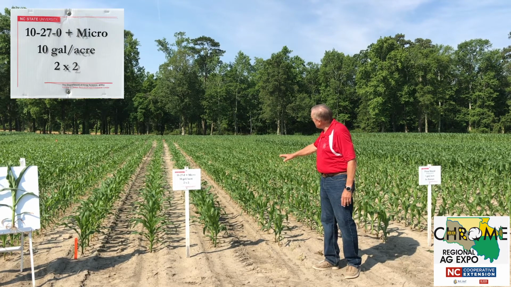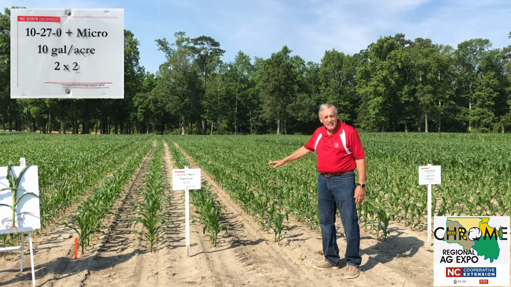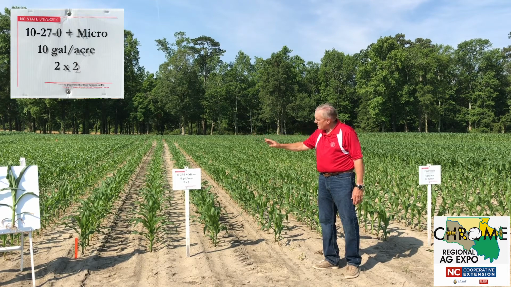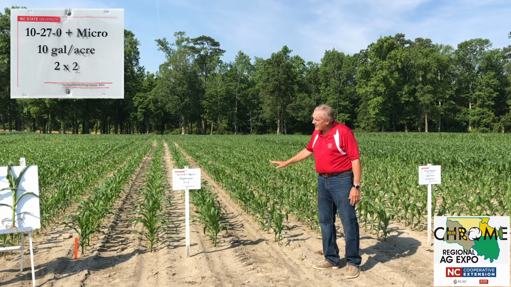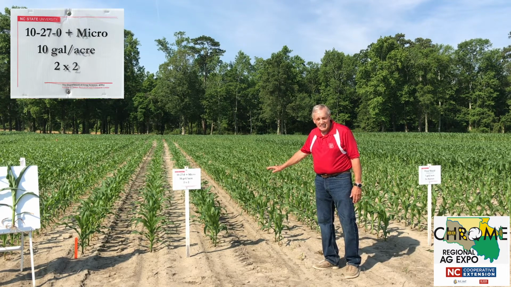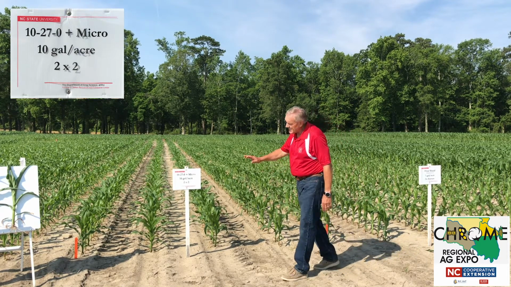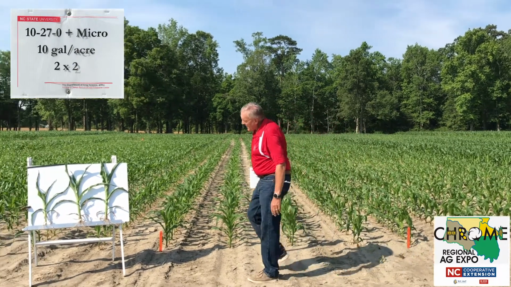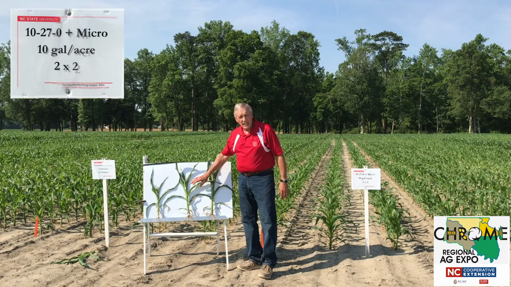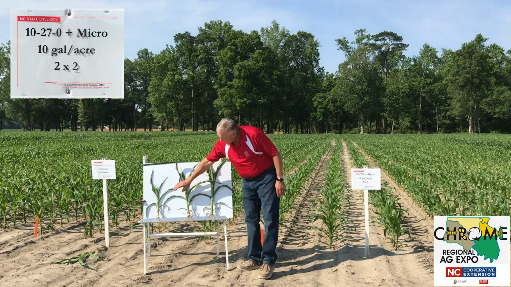So you can see this doesn't look quite as good as the Levitate or the Black Label Zinc products over there. It looks a little weaker. It doesn't look as good as where we put down 20 gallons in a 2x2 band. And you can see that again fairly starkly here as we look at our board to compare these plants and how they've grown to this point.